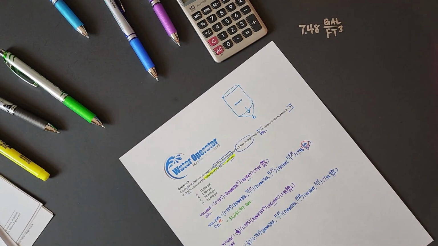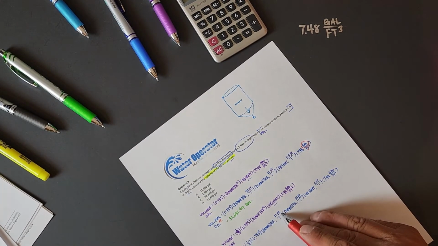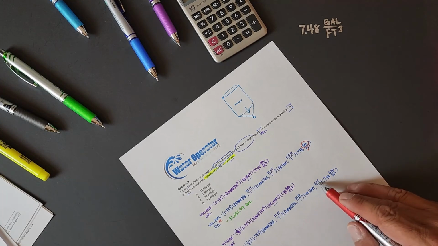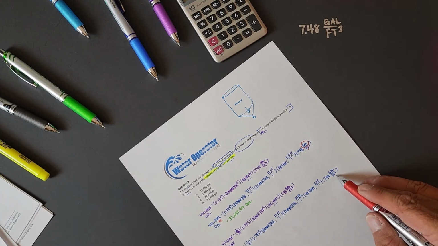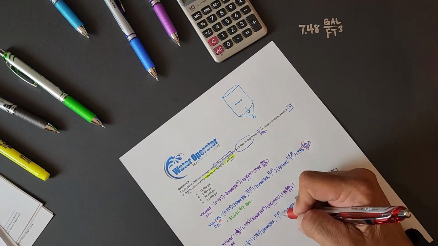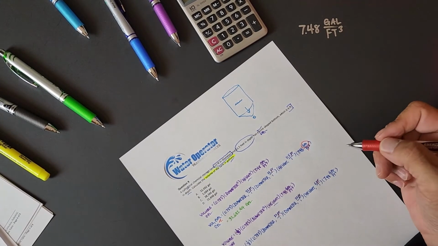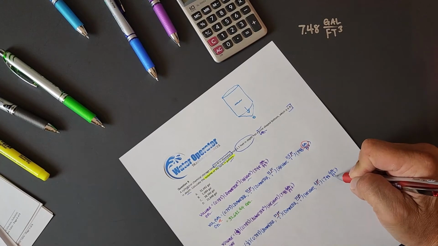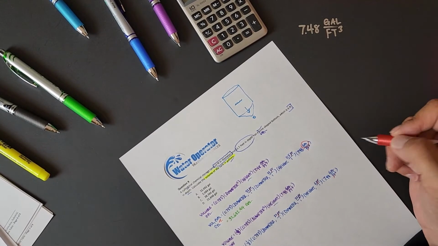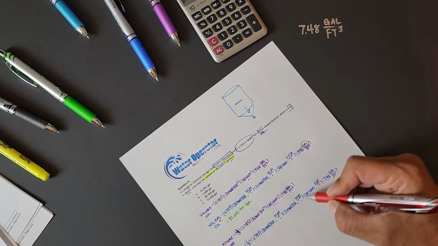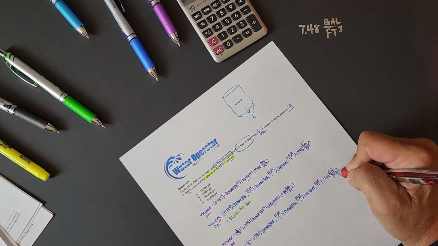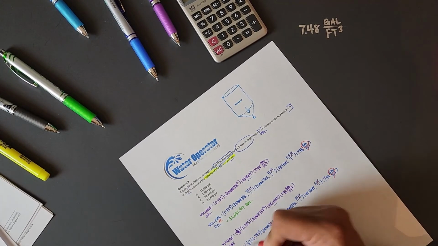Let's do some cross canceling. 22 feet, 22 feet, 6 feet, cubic feet. We can cross out 1, 2, 3. Cancel out the cubic feet. We're left with gallons, which is what we want.